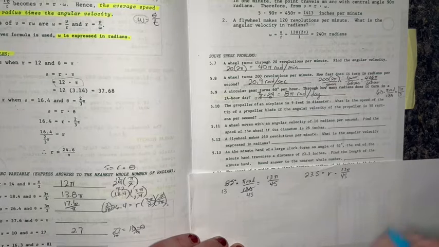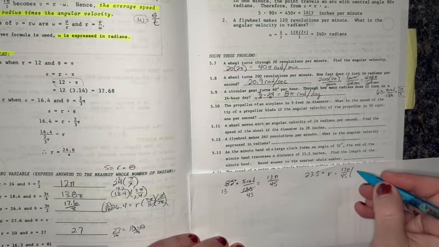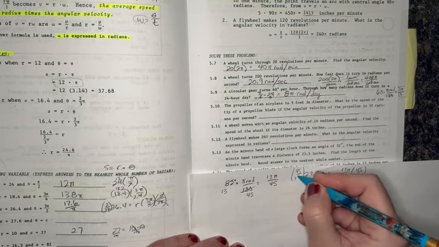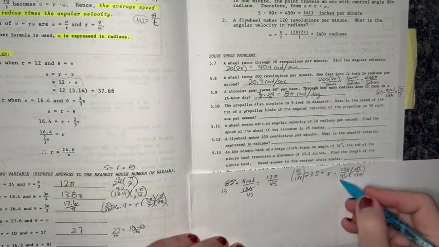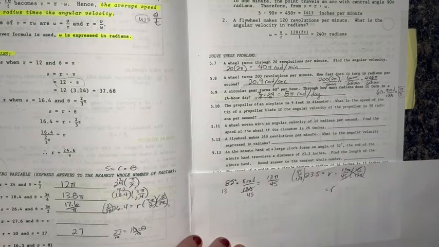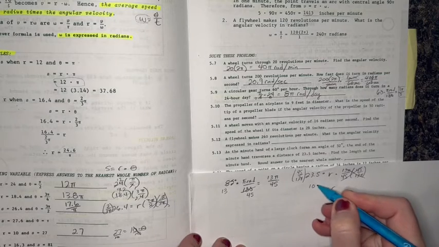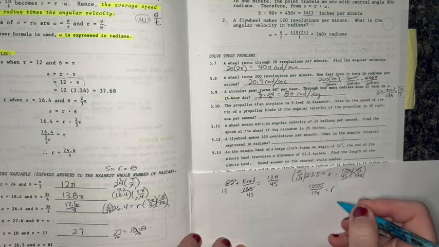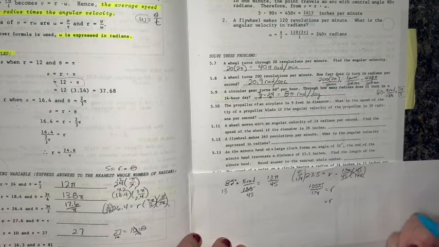So now we have to multiply both sides by the reciprocal, so 45 over 13 pi. And then we will have our radius, right? So 45 times 23.5 is 1057.5 divided by 13 pi. I can't imagine 13 goes evenly, but let me check real quick.